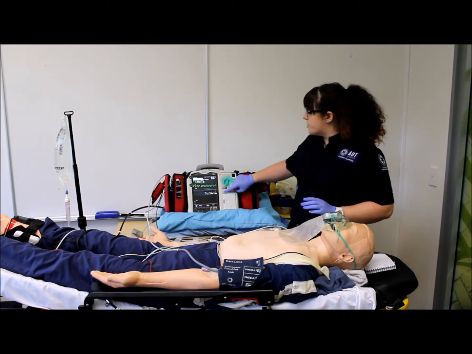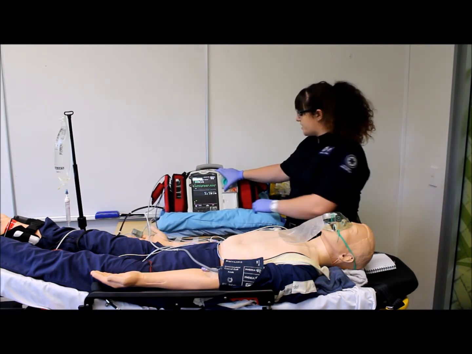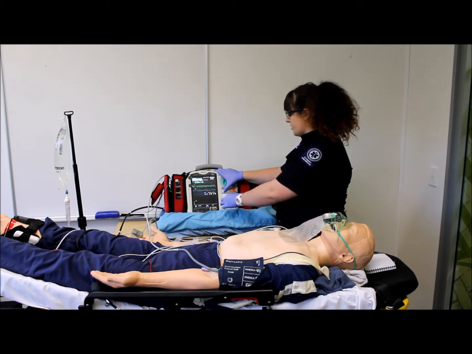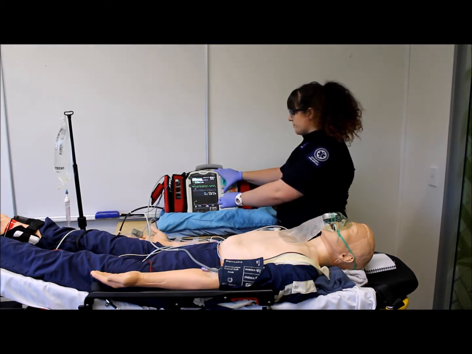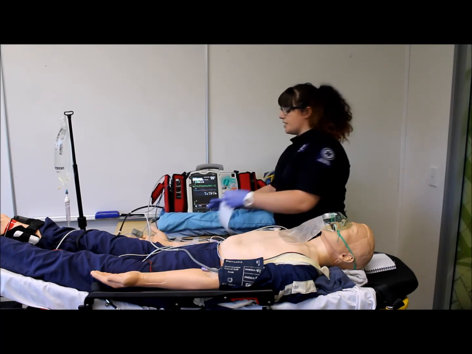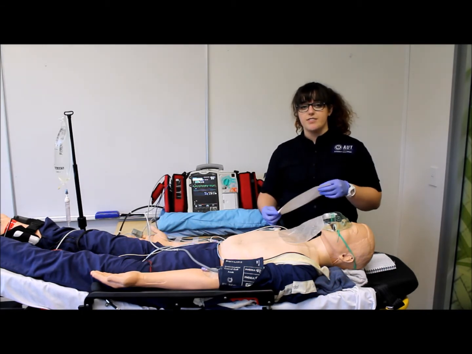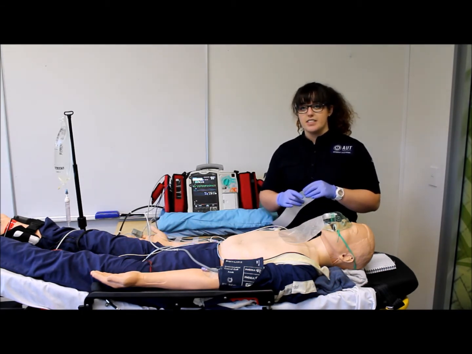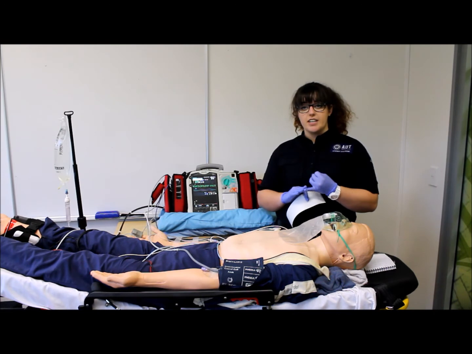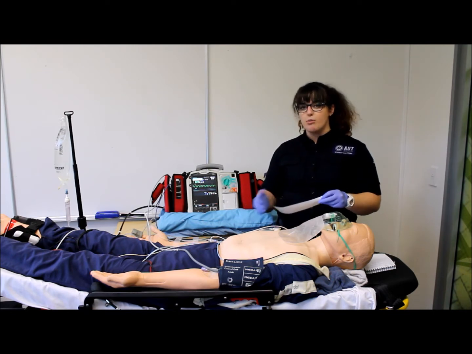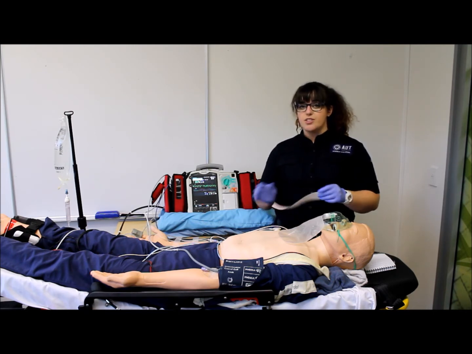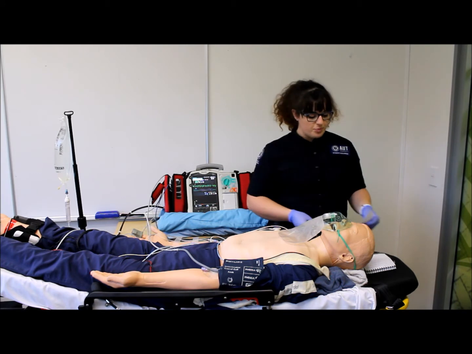First of all, I'm just going to print off our 12 lead to see what rhythm we are in. So this looks like he is in a VT. So our differentials for VT are electrolyte imbalances, which can be caused by kidney failure, potassium supplements, use of diuretics, and a recent MI, which is probably suspected here, and also SVT with aberrancy.